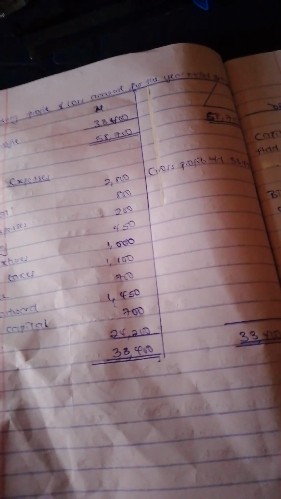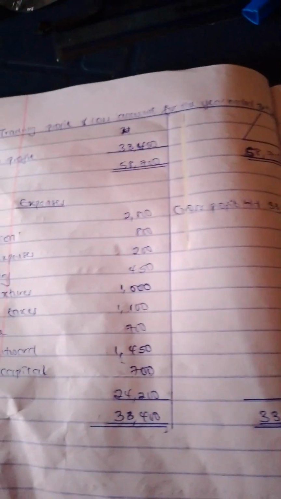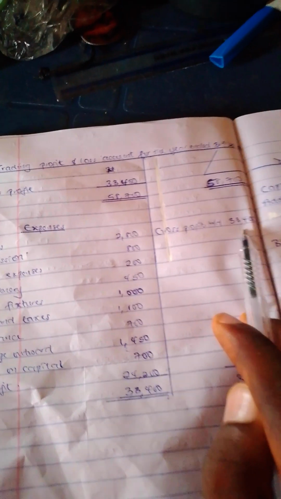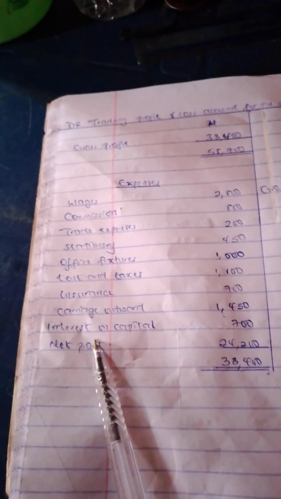Now to know if it's a net profit or net loss, when you calculate the expenses, you find out that your total expenses was 9,000. Your gross profit brought down was 33,400. You see, you have a profit. The expenses was just a little. That's why I put it as net profit.